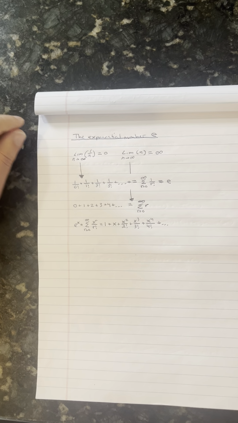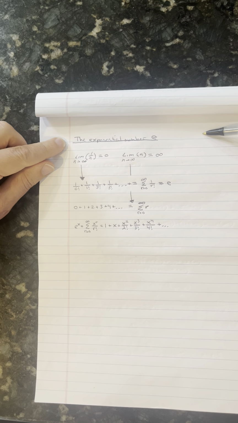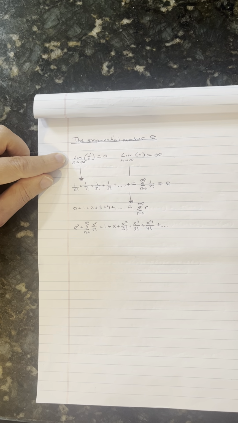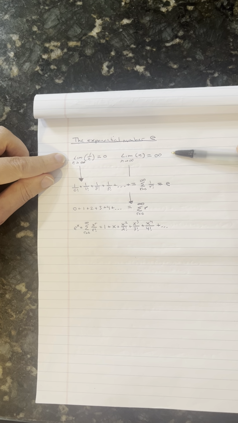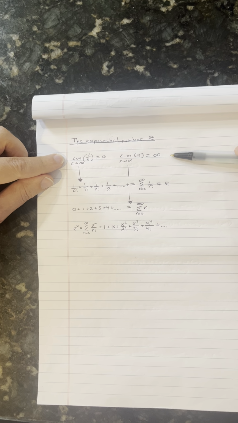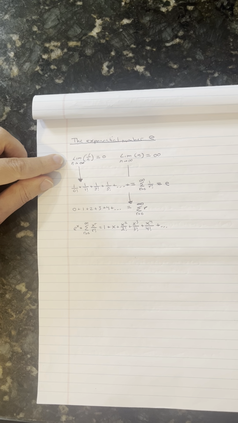We're going to go over the exponential number e. For the exponentials, you're looking at some exponential numbers like e to the power of 6 or 0.6 can give you a long number.